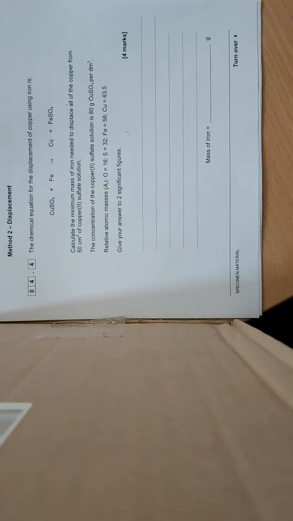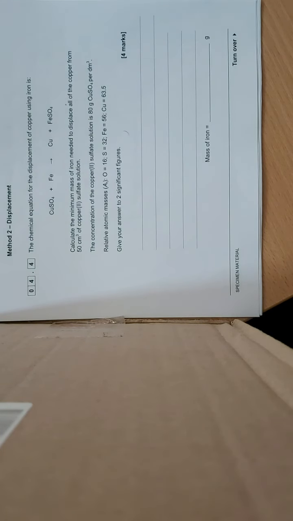This question 4 is genuinely quite a difficult one. So let's look at method 2. So this is a displacement reaction. It says the chemical equation for the displacement of copper using iron is CuSO4 plus Fe goes to Cu plus FeSO4, and it wants us to calculate the minimum mass of iron needed to displace all of the copper from 50 centimeters cubed of iron sulfate solution. So this is quite a tricky question, and we'll go through the working out for that in a moment.